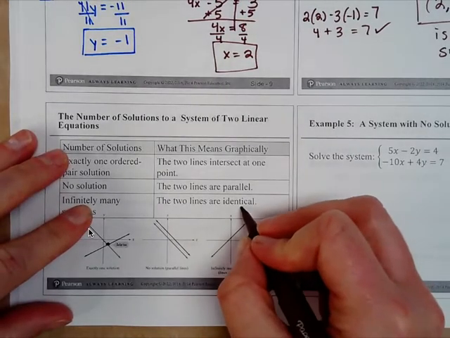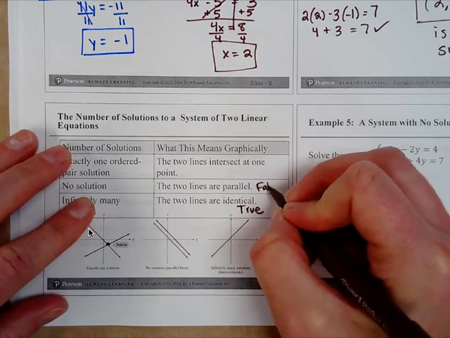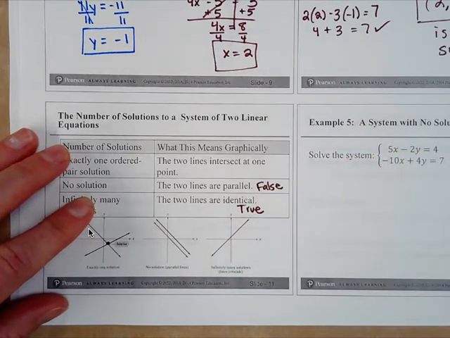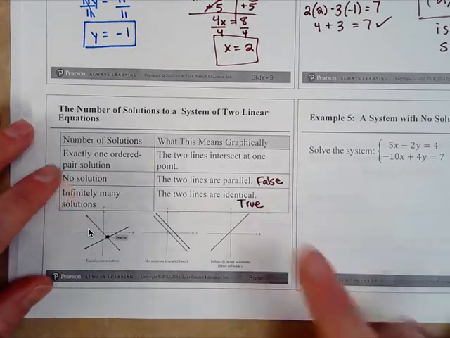Infinitely many is when you get a true statement at the end, and no solution is whenever you get a false statement at the end. So like 10 equals 0 is false. A true statement would be like 5 equals 5.